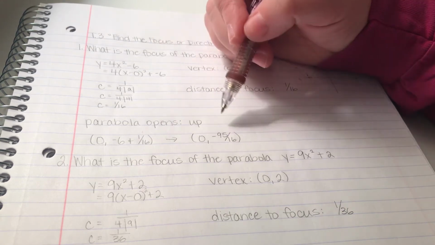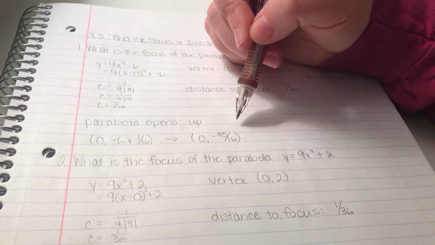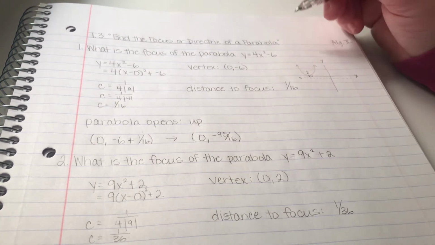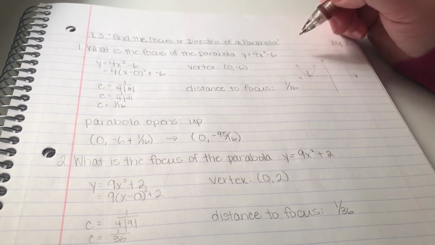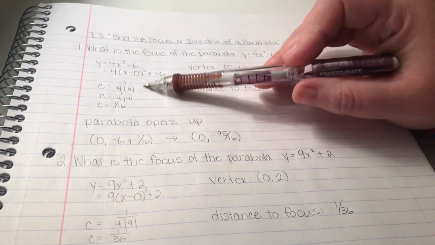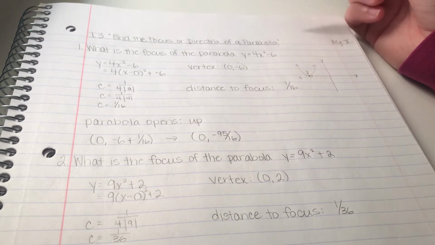-95/16. So this is a funky answer. It's not pretty, it's a fraction, it's weird. If we tried to plot it just on our notebook paper, that would be a hard thing to plot. But it makes sense mathematically because we were using this formula here to get that 1/16 value, right?